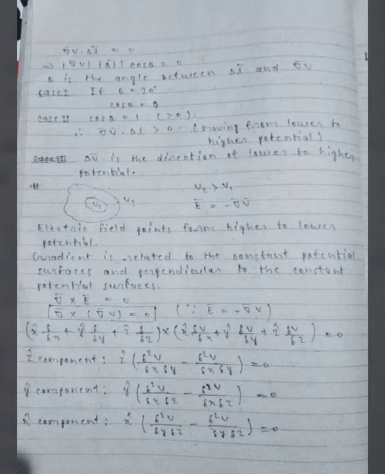This is nothing but modulus of grad of V, modulus of delta L, cosine of the angle between delta L and grad of V, and this is 0. Always 0 if you are moving along the constant potential surface.